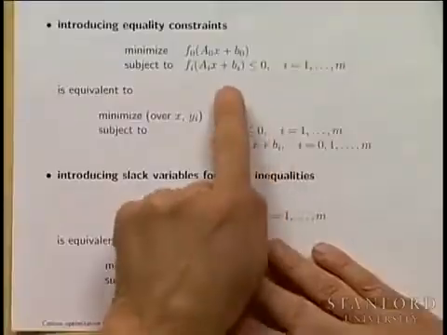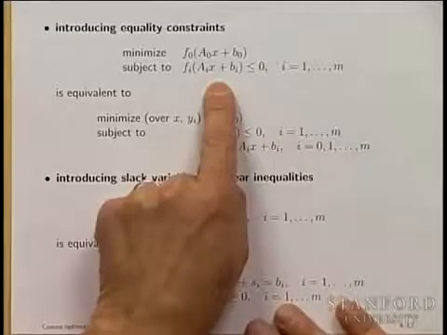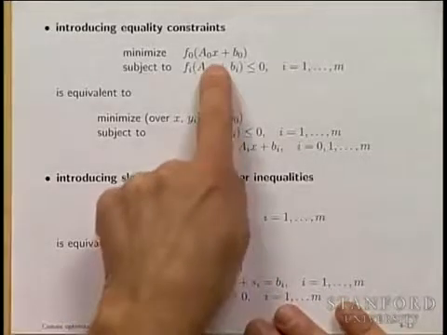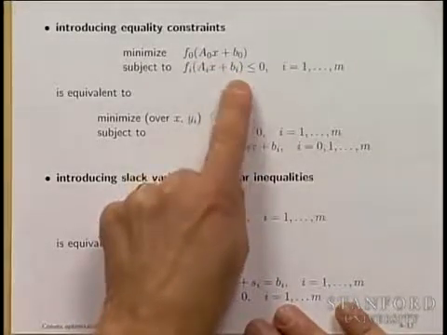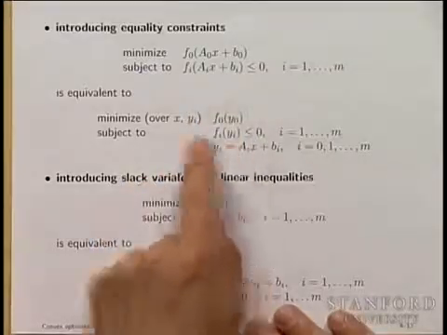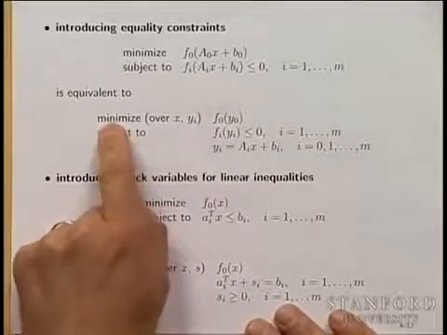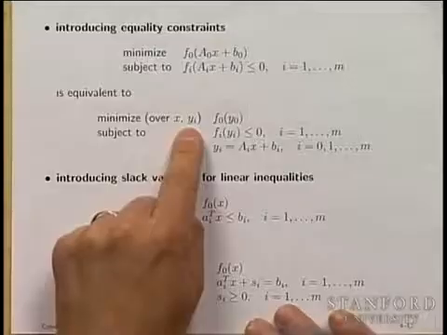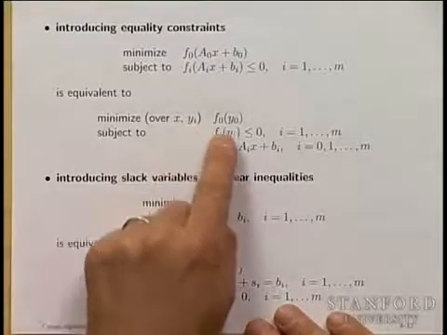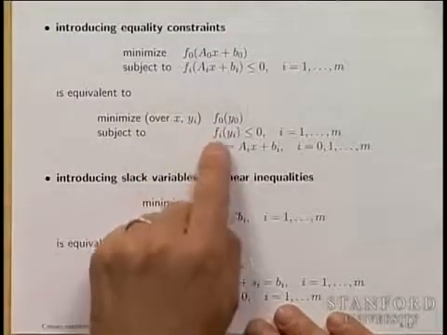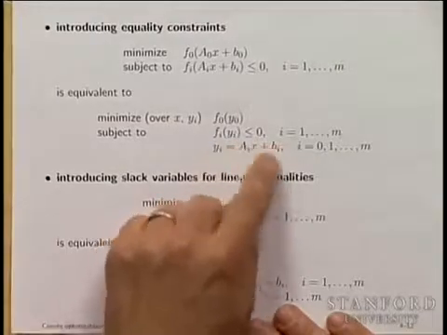Okay. So how do you add equality constraints, which, by the way, some people call unelimination? I kind of like that. It works like this. You have a problem that looks like this. You could do the following. I'll introduce a new variable, y0 here, and a new variable, yi here. And I'll have this problem: minimize over x and now also yi, so I've added new variables, f0 of y0 subject to fi of yi less than or equal to 0, and then these equality constraints.